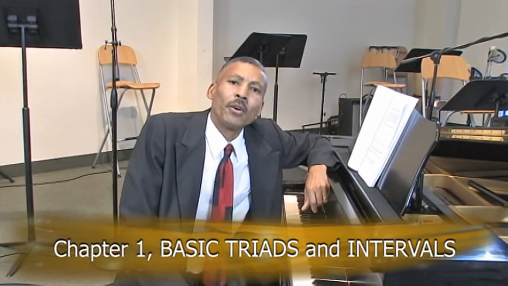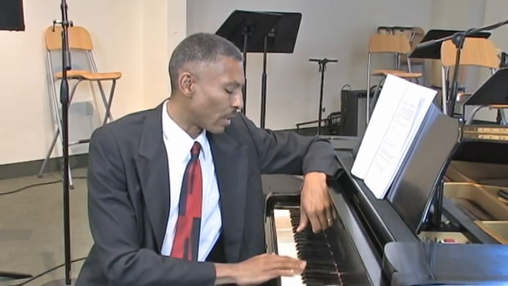A lot of this is very basic to you if you're, of course, an intermediate to advanced piano player. This is going to be very basic to you, but I want to start with the foundation. If you learn the foundation of gospel music, you're going to find out that you will be able to play not only the traditional styles, but also the contemporary styles. Basic triads and intervals. This is all very basic, as I said.